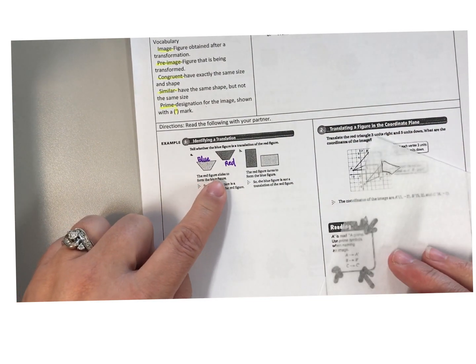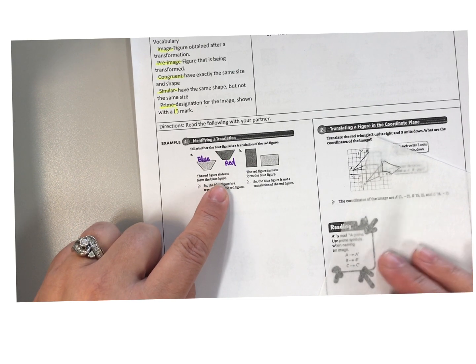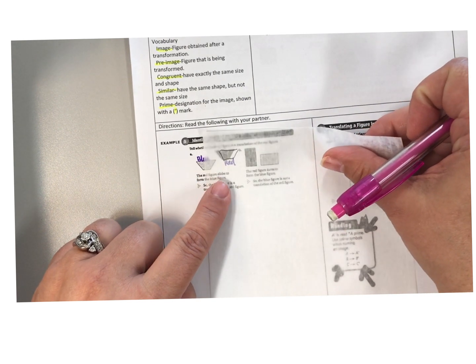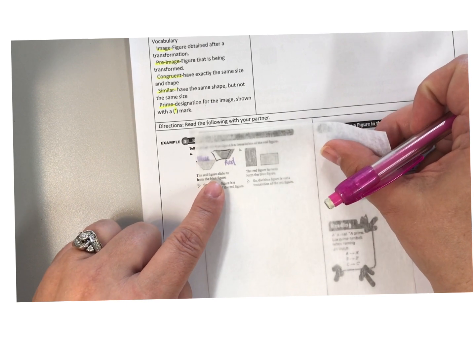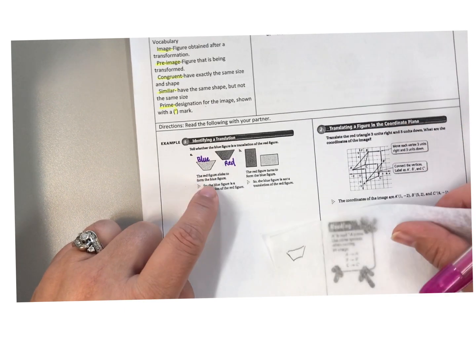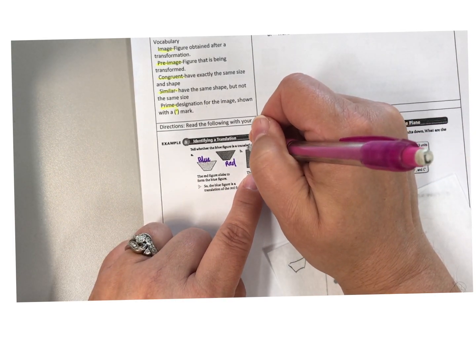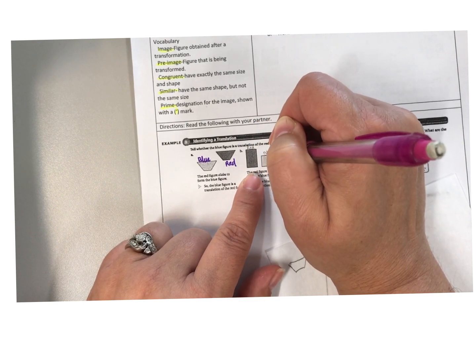So notice that the red figure slides to form the blue figure. Notice how I took this figure and I slid it to make it the same. So we're sliding. That's a translation, to slide. All right, so let's look at this one again. Okay, so this one is the red.